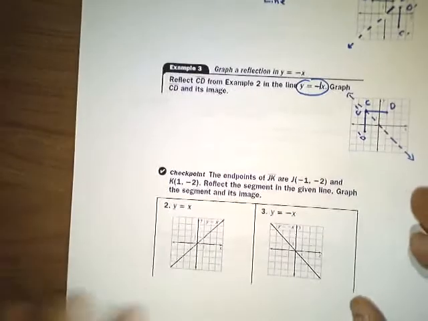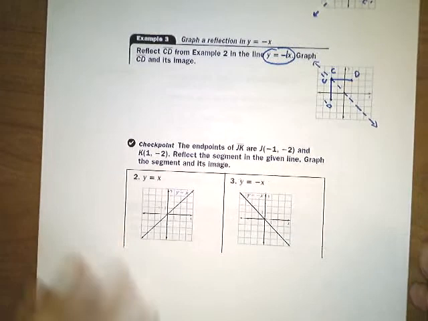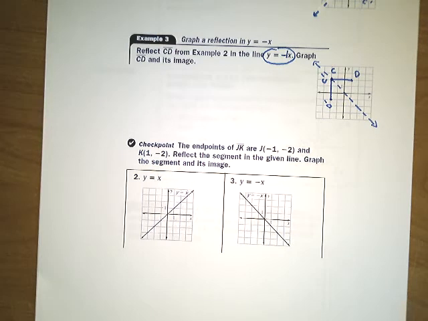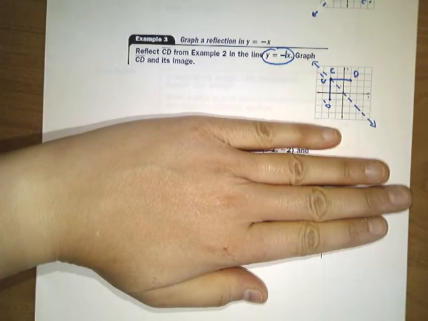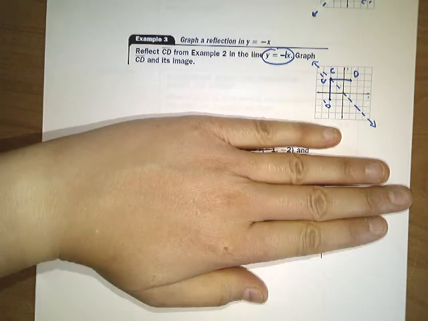Okay, so a couple practice ones here. You might want to pause the video and just try it on your own, and then roll the video and I'll show you the answers. Okay, so go ahead and pause. Try it on your own. I know you can do it.